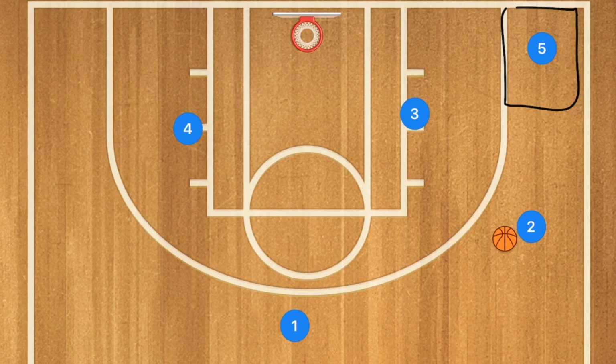Now you would do this if you had a center who was a very good three-point shooter and a couple of forwards who could still post up. Maybe they have a height advantage against the players who are guarding them, maybe you're playing up against a man-to-man defense, this would be a great option.